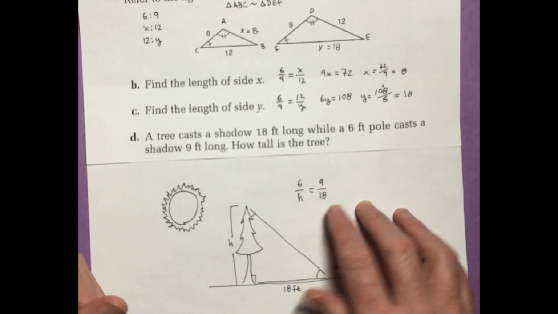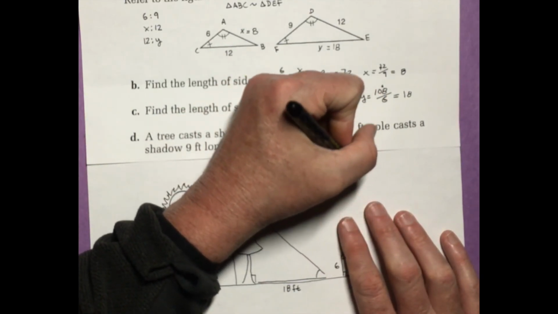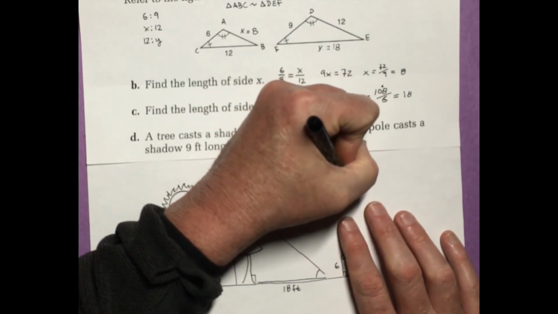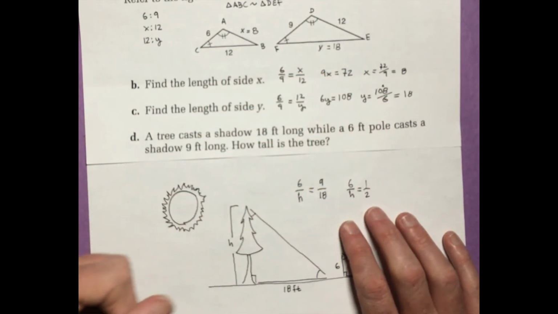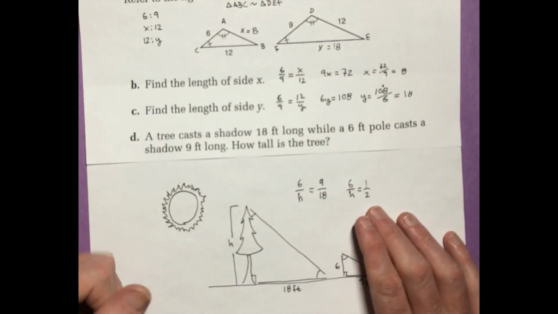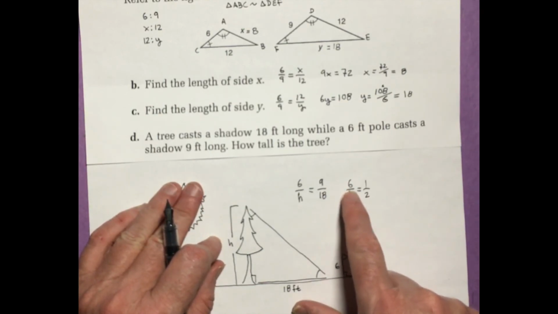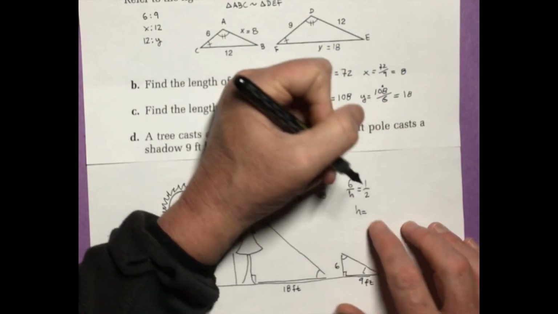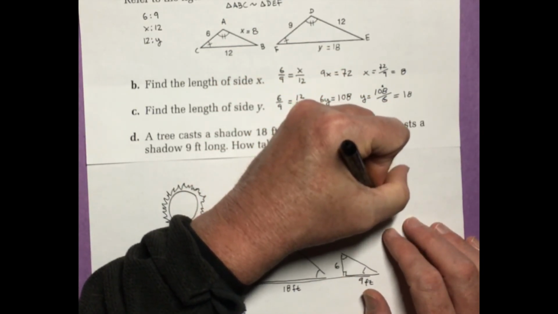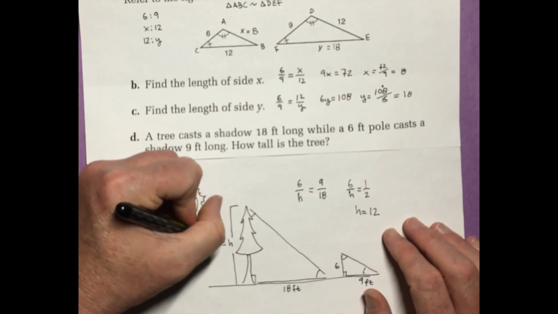Before we do that, please note that we can simplify 9 over 18, can't we? They're both divisible by 9. So this is saying 6 is to H as 1 is to 2. Okie dokie. So now we'll cross multiply: 6 times 2, H times 1 is H. And 6 times 2 is 12. So that means the height of the tree is 12 feet.